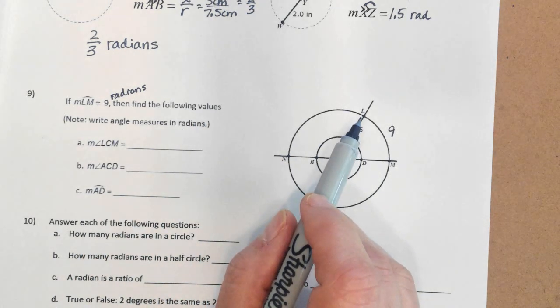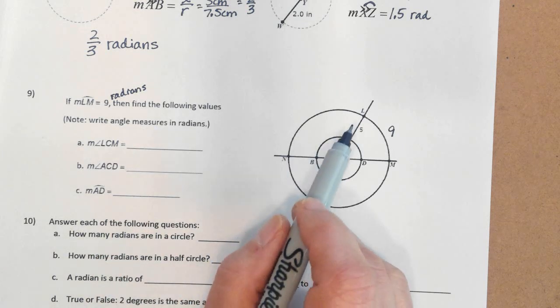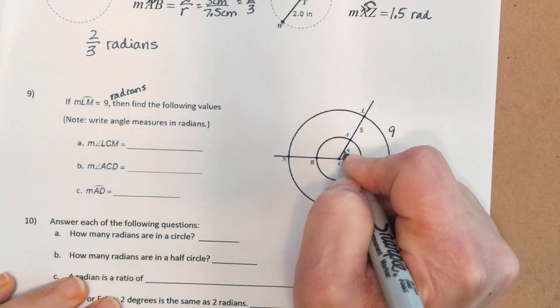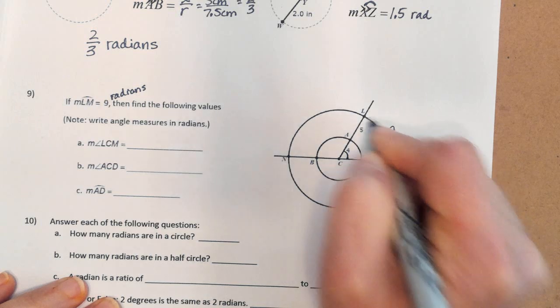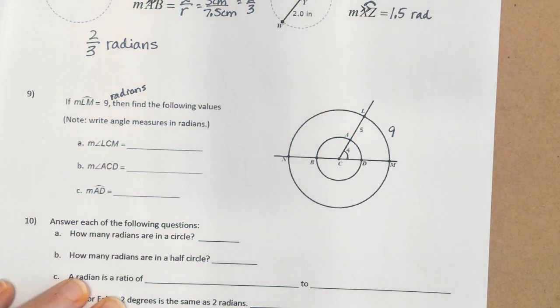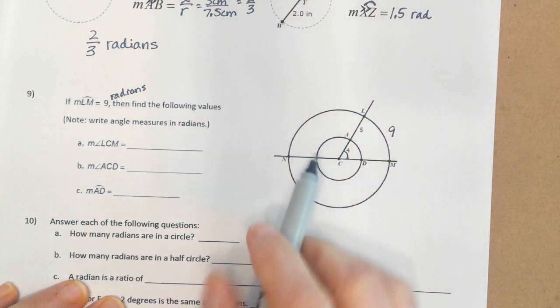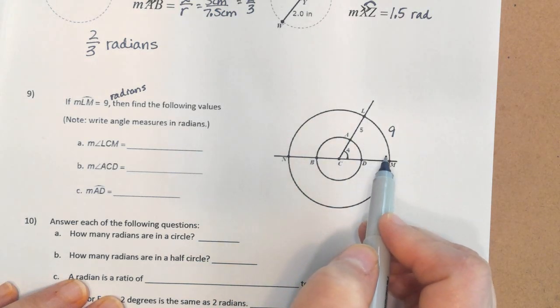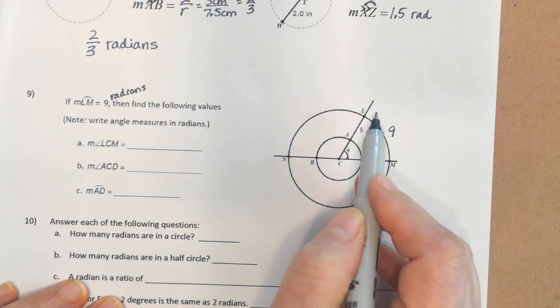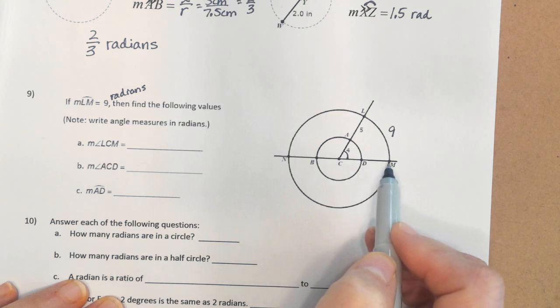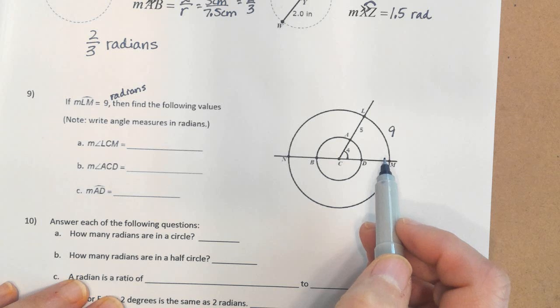Remember, the angle measures are the same as the arc measures. The central angle measures are, at least. So that means if arc LM is 9 radians, then angle LCM is also going to be 9 radians.